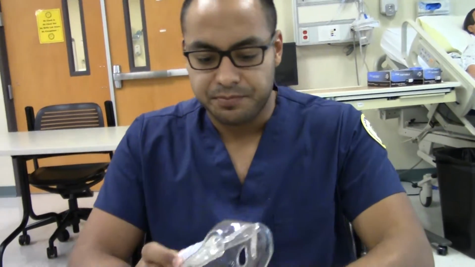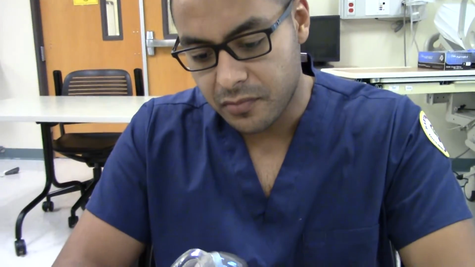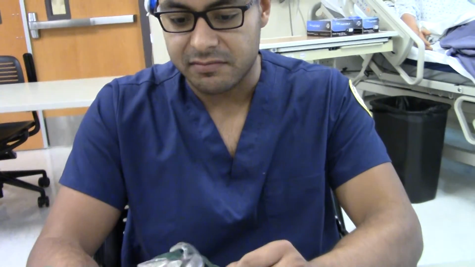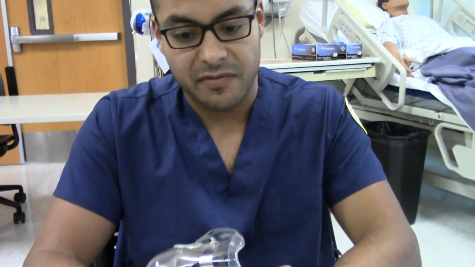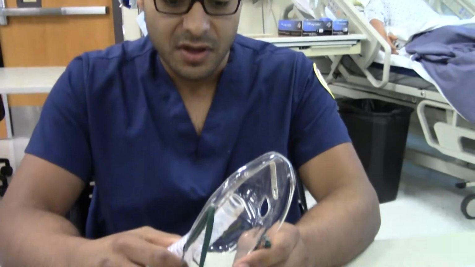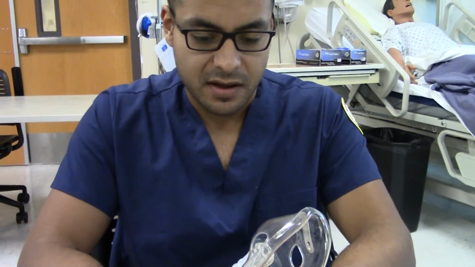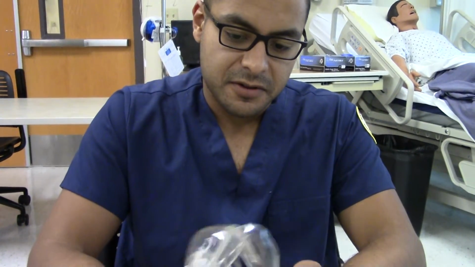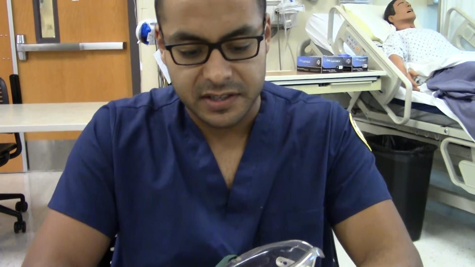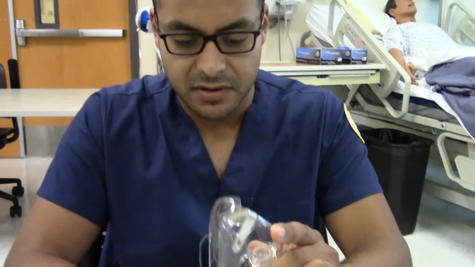The FiO2 of this is 24 to 50% with the flow above 60. It's an advantage, it could be a fixed FiO2. And it's only used on adults.